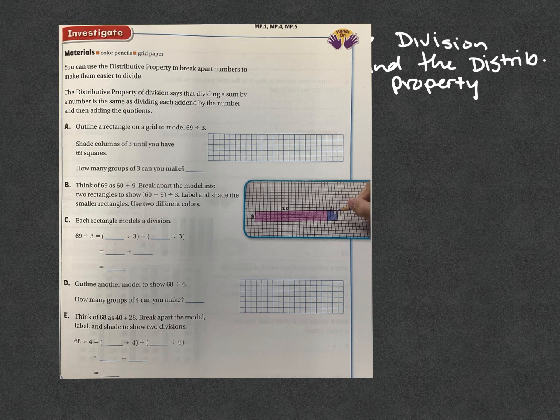That in word form is kind of confusing, but you did the same thing with multiplication, where you pulled it apart, you multiplied the number by both of those parts, and then we added those back together again. You'll see it all happen as we go. We're going to outline a rectangle on a grid to model 69 divided by 3. So they want us to shade columns of 3 until you have 69 squares total. Okay, so I have done that. I have a rectangle. There are columns of 3, and I went until there were 69 boxes in there.